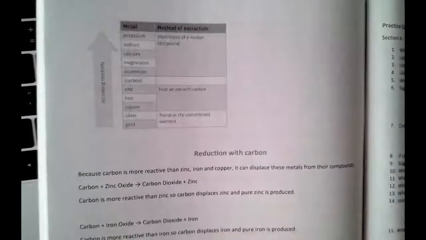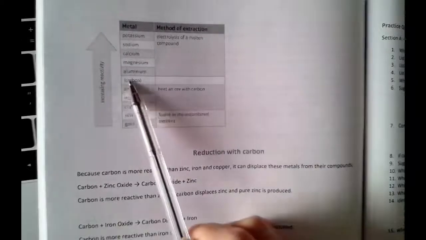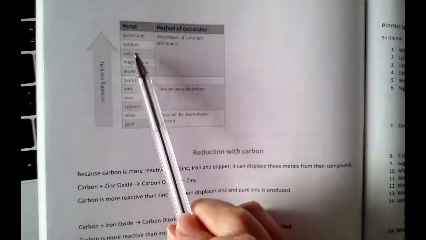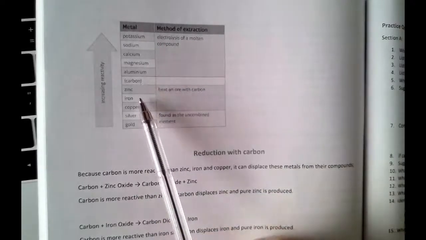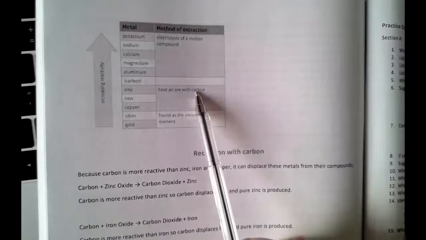And that's summarized here in this table. Method of extraction. So I've got carbon here. All the metals more reactive than carbon, I use electrolysis. The metals less reactive than carbon, I heat them with carbon.